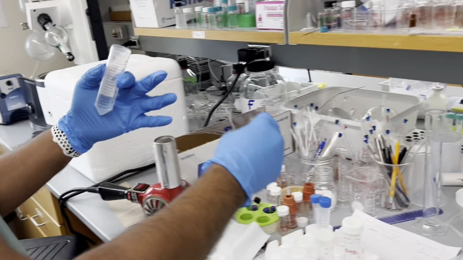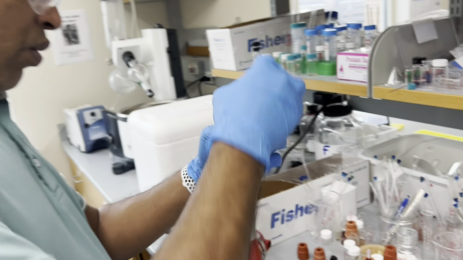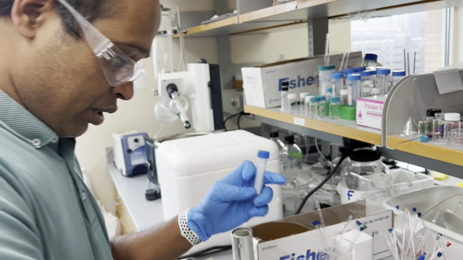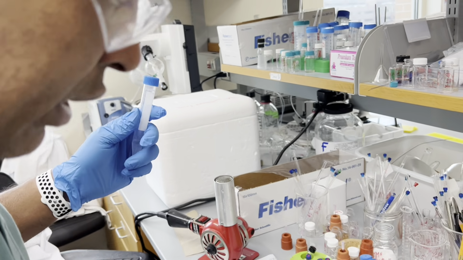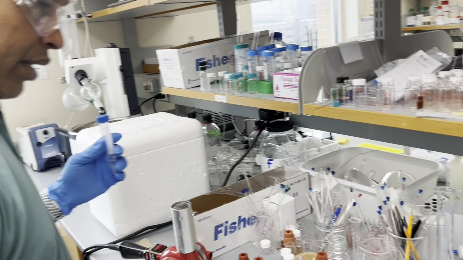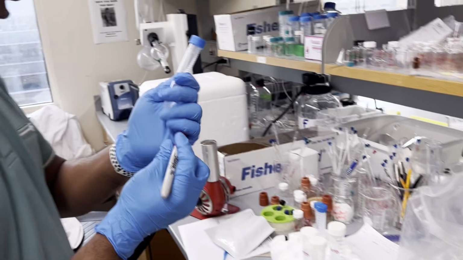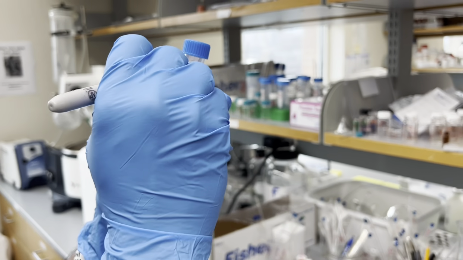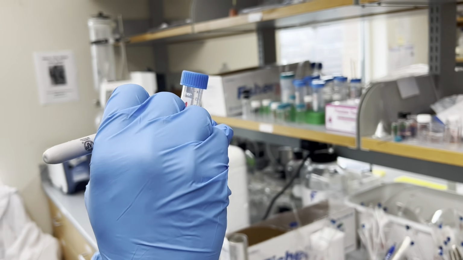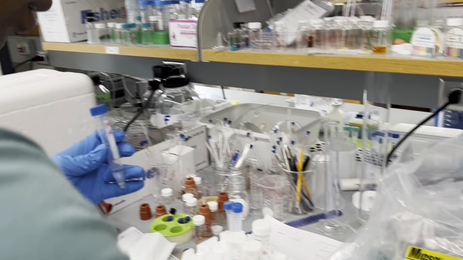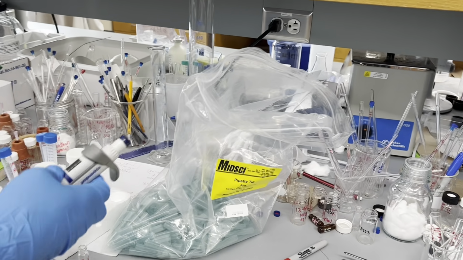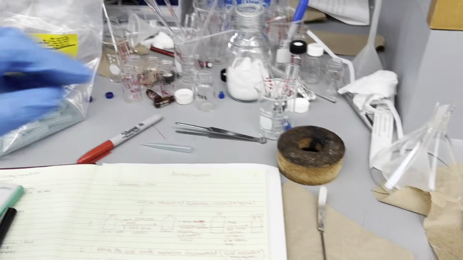Quick math. Whatever you are doing, make sure that you label it, otherwise things can get confusing. Label it right here, underneath: 1 molar HCl. Perfect. Now we weigh out the other.